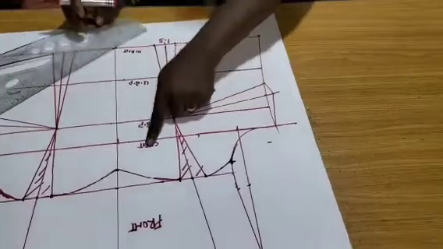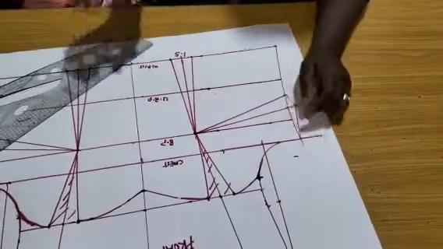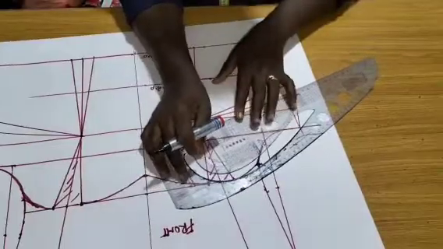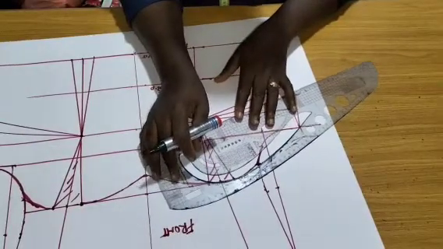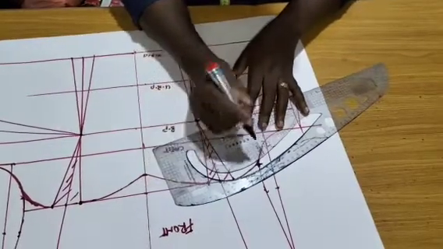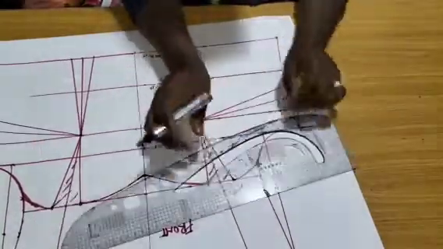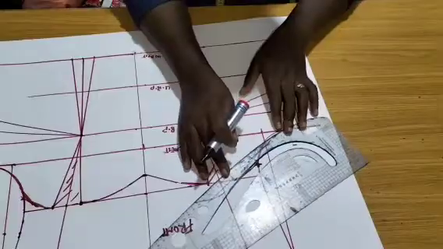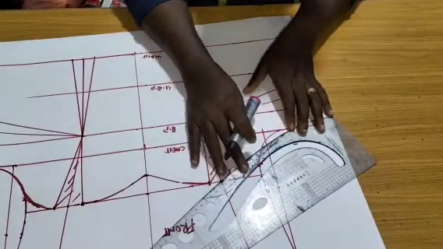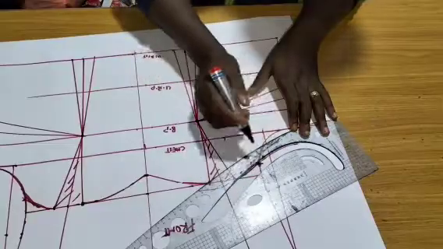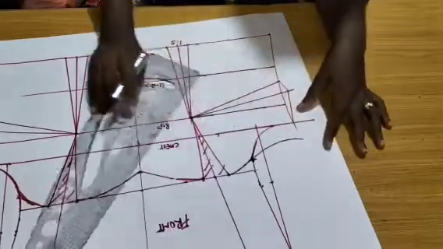So now I came up from the chest line by 1 inch. So what I'm going to do now, I'll place this ruler like this. I'll make it pass from here to here, or I can do this. Just do this. This is what I will do now. I'll keep it this way to form the armhole. So just go ahead and keep it like this to form the new armhole.